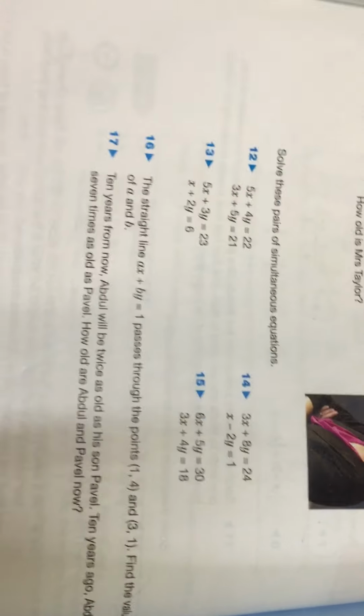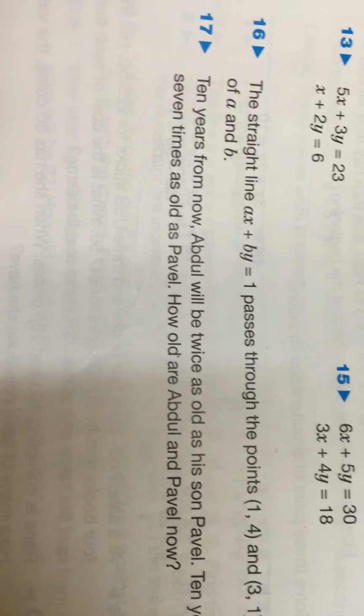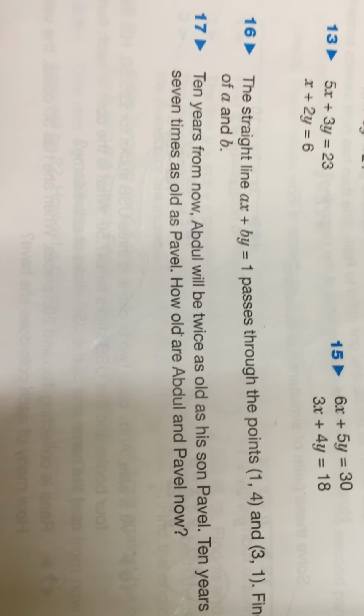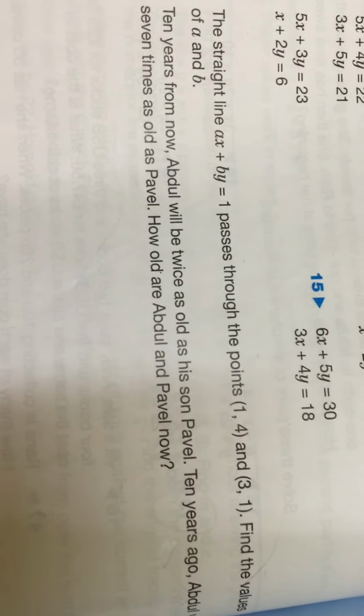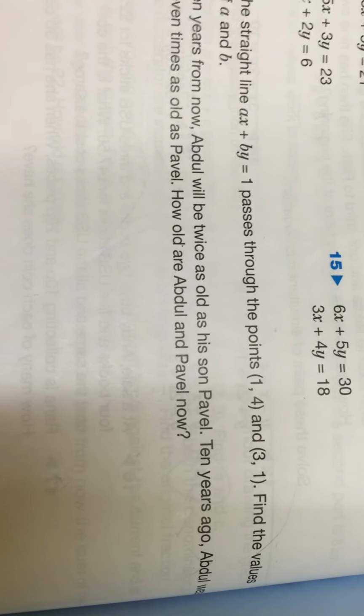It is not enough to read the problem just one time, so I have to read it more and more. Number 17. 10 years from now, Abdul will be twice as old as his son. I don't know the age of the father, and I don't know the age of the son. So let's make this. Let Abdul's age now equal x, like this.